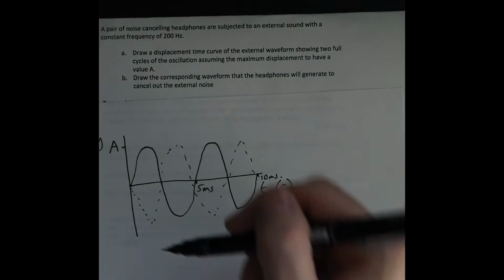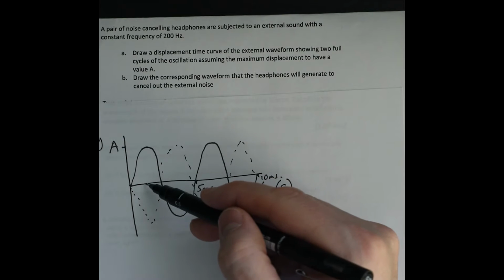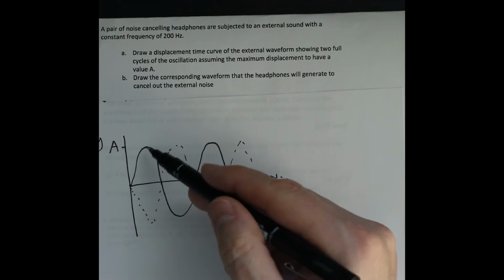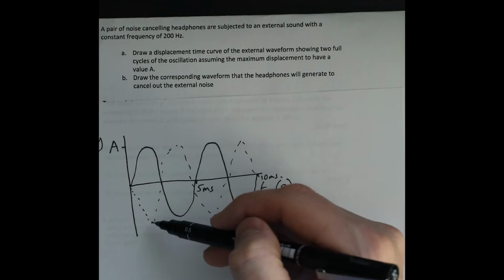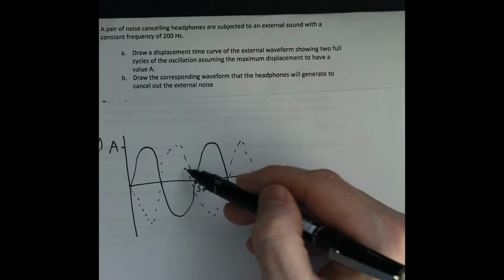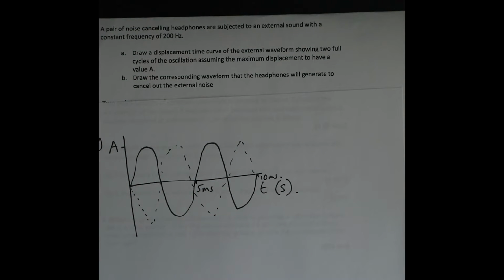You can see that at any point on this waveform, if I add the 2 values together, I get a value of 0. This peak and this peak are the same distance from the x-axis, so if I add those values together, I get 0, so it cancels. These points here are 0. Anywhere along this waveform, if I add these 2 displacements together, they cancel to leave me a value of 0, which is how the noise cancelling headphones work.